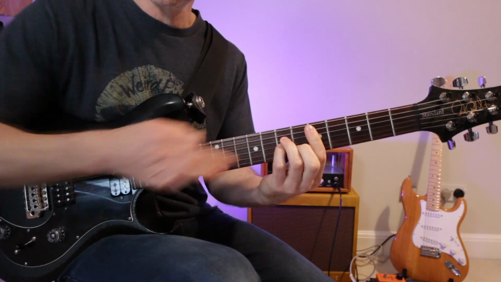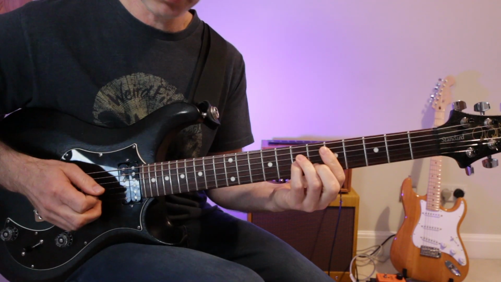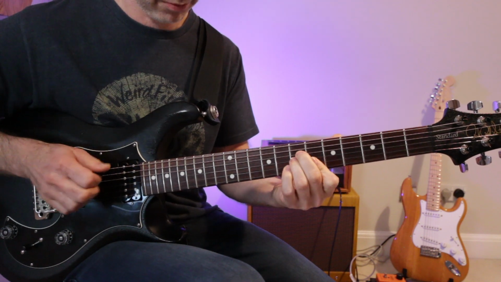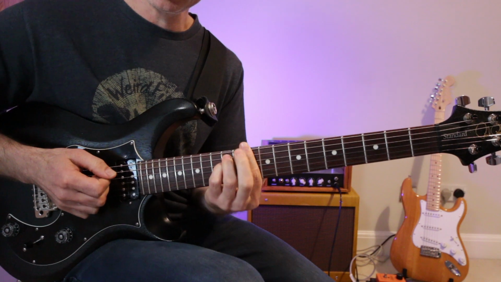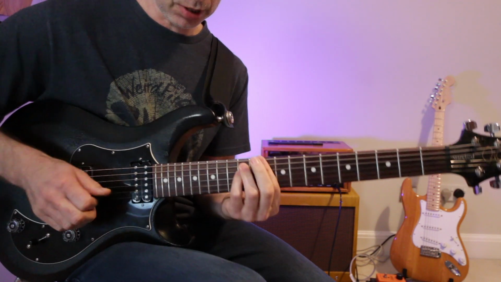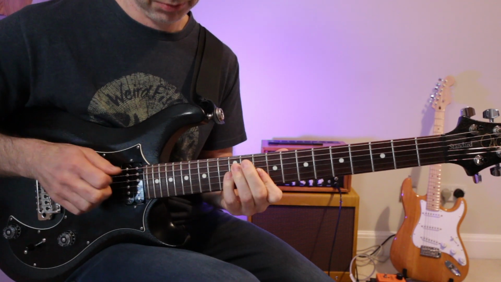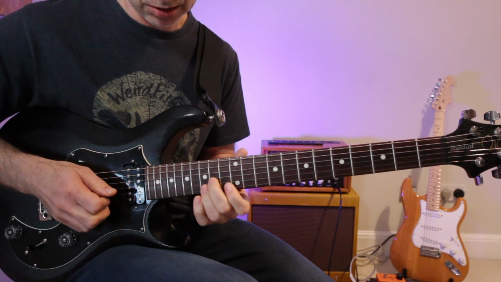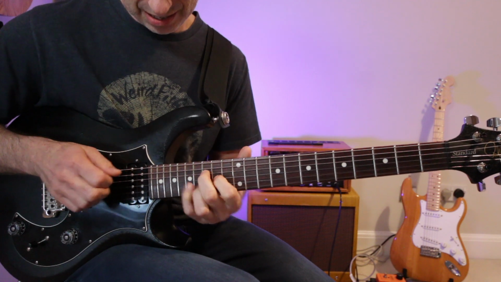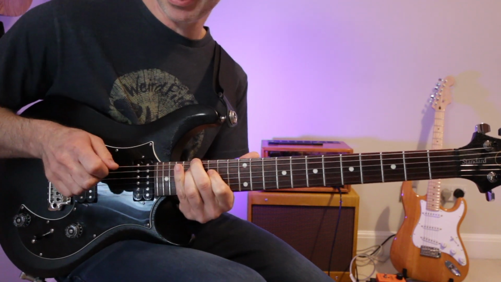Using this D minor, it's an A minor shape, as a starting point, we can go, oops, and then using an E minor shape bar chord D minor, I can go, and then back to the D minor here, and then that's really getting tight up there.